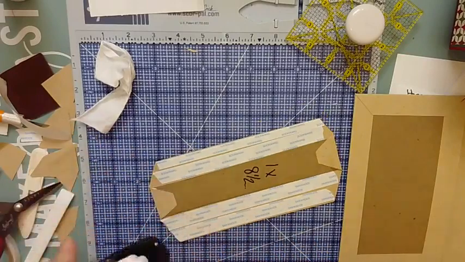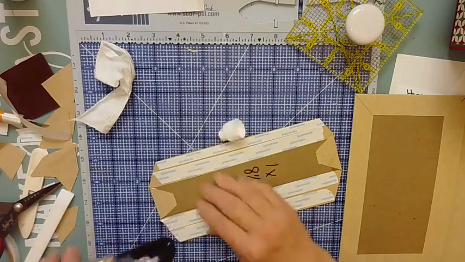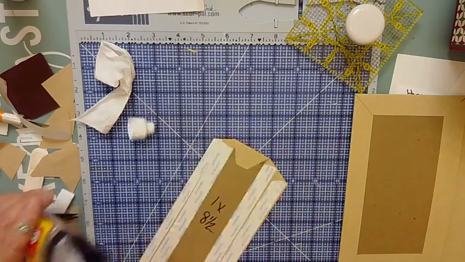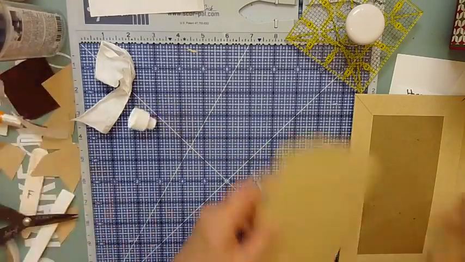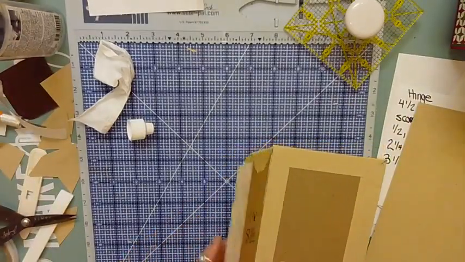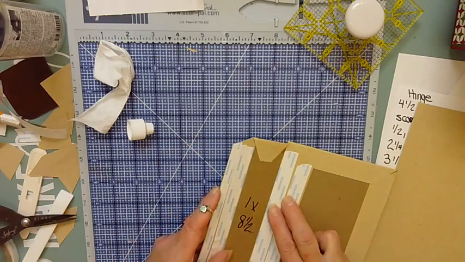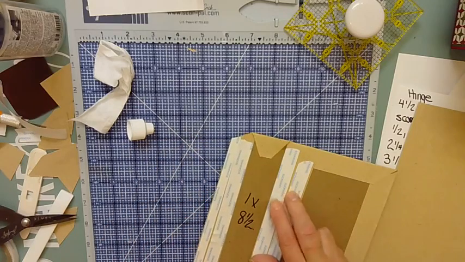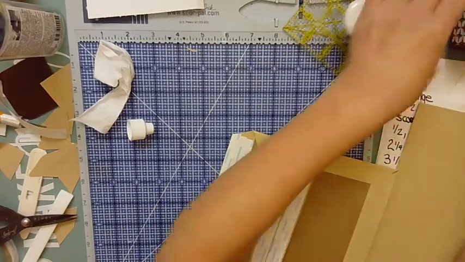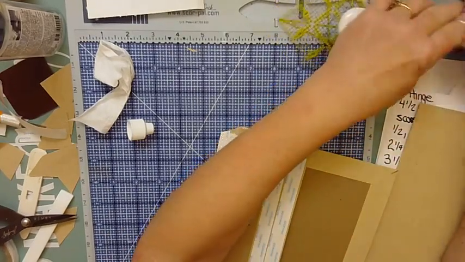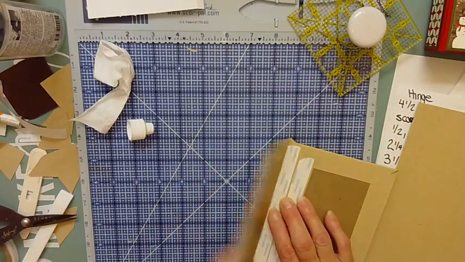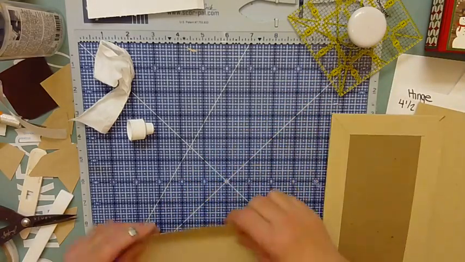I don't want to recut everything, but, sorry, for some reason that's got to go there. It doesn't matter if I have my tape. You know what, I can leave the tape like that.